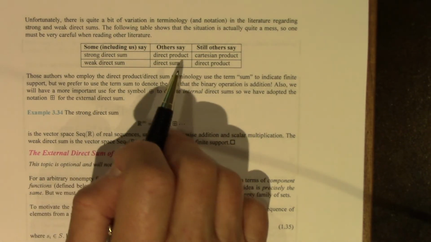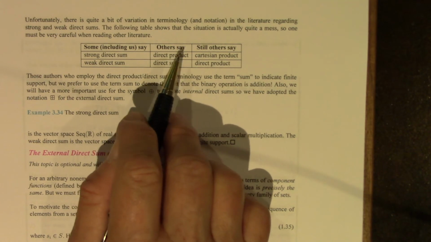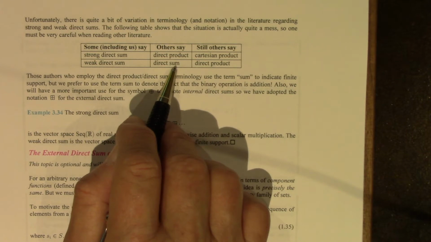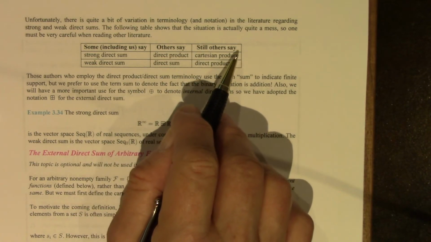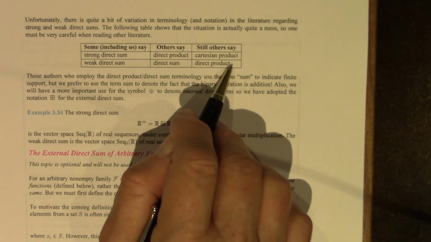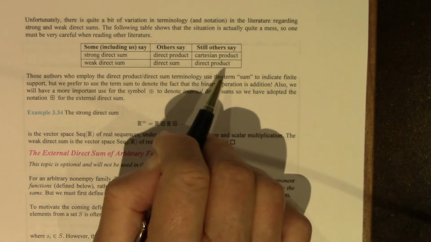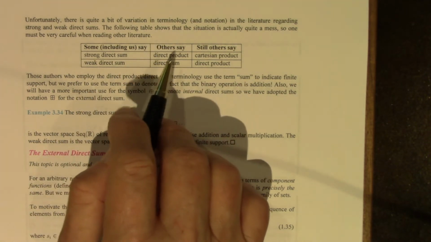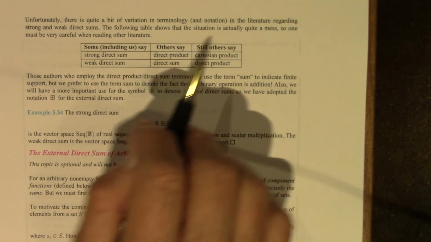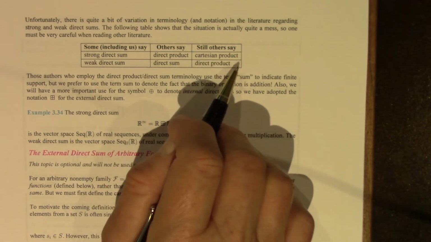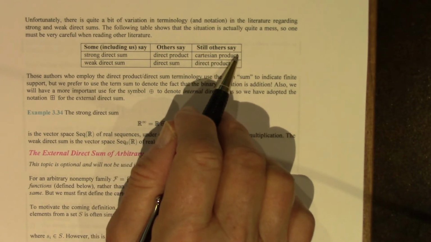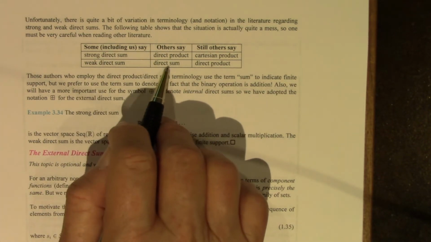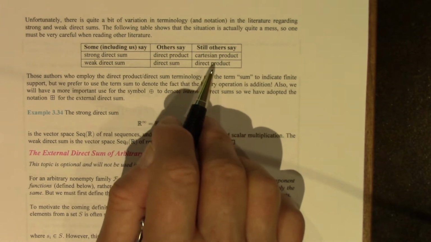Others, however, will use direct product and direct sum, and still others will use Cartesian product and direct product. So you can see it's quite a mess. Our strong direct sum is other people's direct product or Cartesian product. That term, I think, is very misleading. Our weak direct sum is other people's direct sum, and still others direct product.